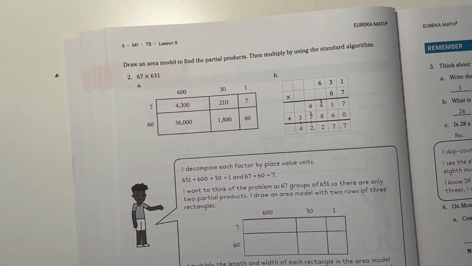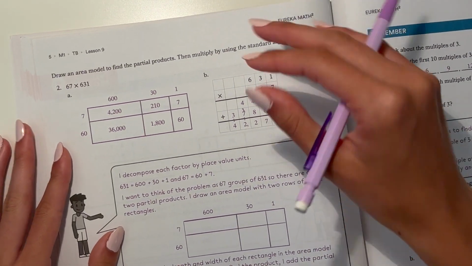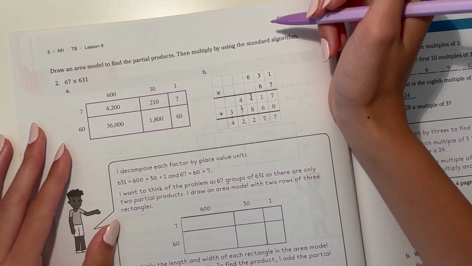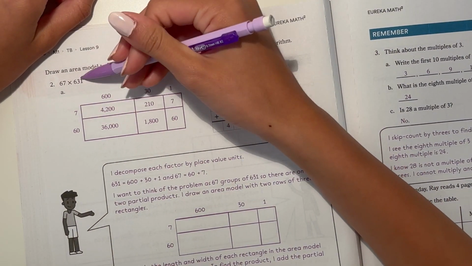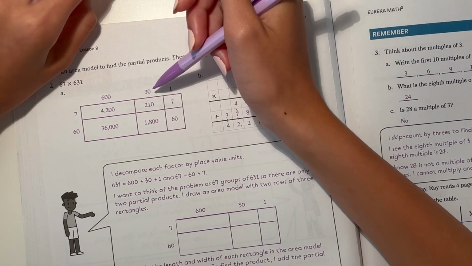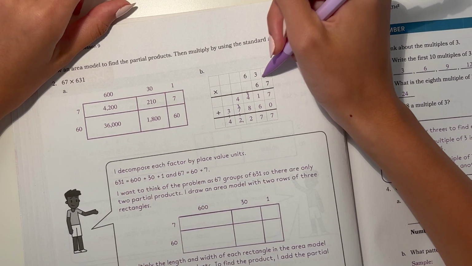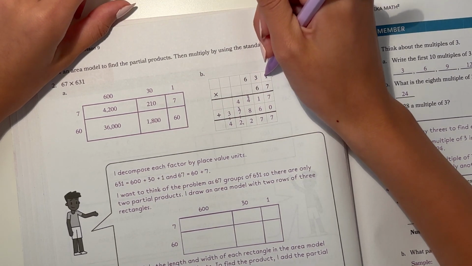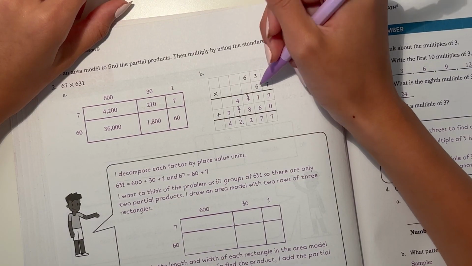Okay, and draw an area model to find the partial products, then multiply by using the standard algorithm. Okay, so we have 67 times 631. Alright, so standard algorithm, first we're going to multiply by 7. 1 times 7 is 7. 3 times 7 is 21.